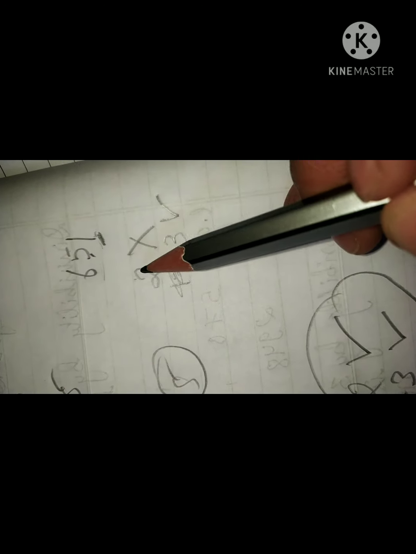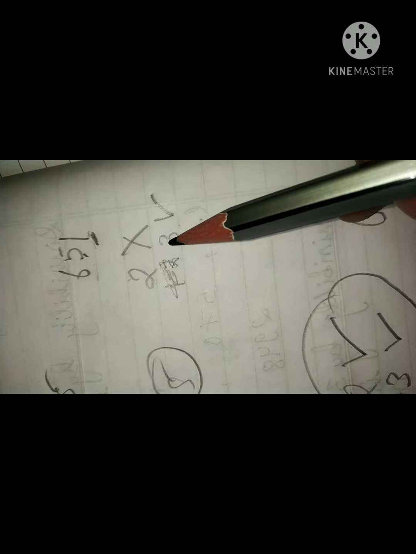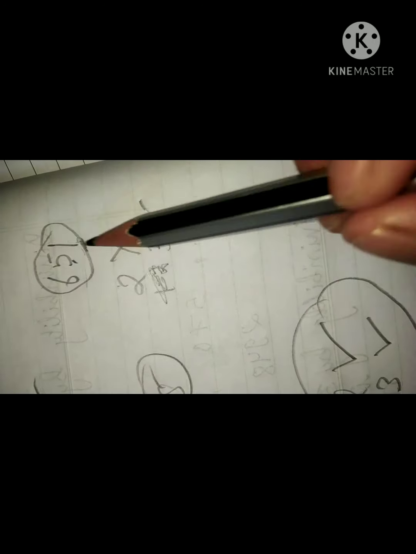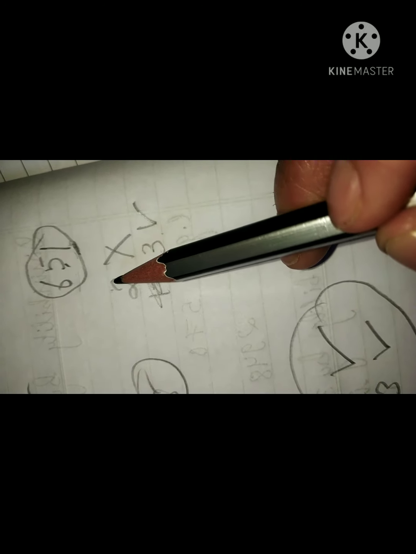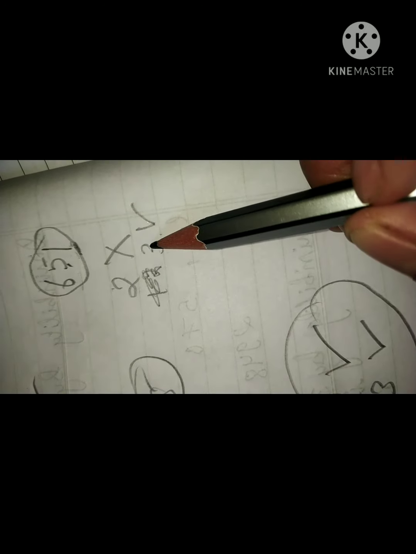651 is not divisible by 2, but it is divisible by 3. Now, to pass the divisibility test by 6, the number must be divisible both by 2 and by 3. In this case, this number is only divisible by 3. It's not divisible by 2. That means this number is not divisible by 6. I hope students, you all understood the divisibility by 5 and 6.